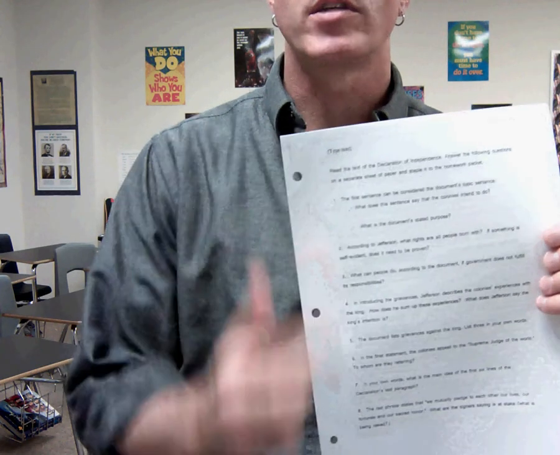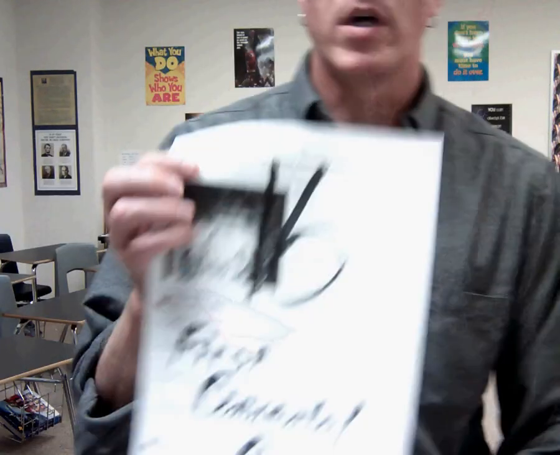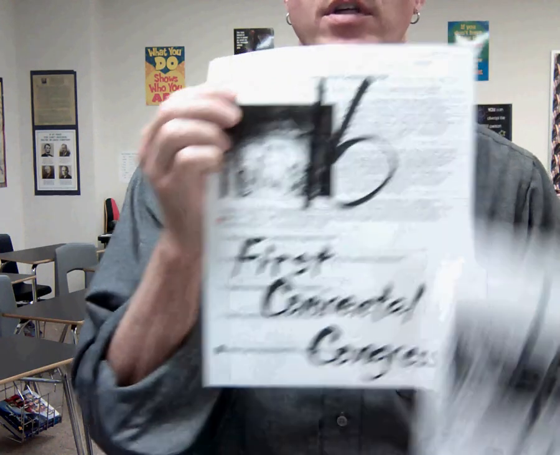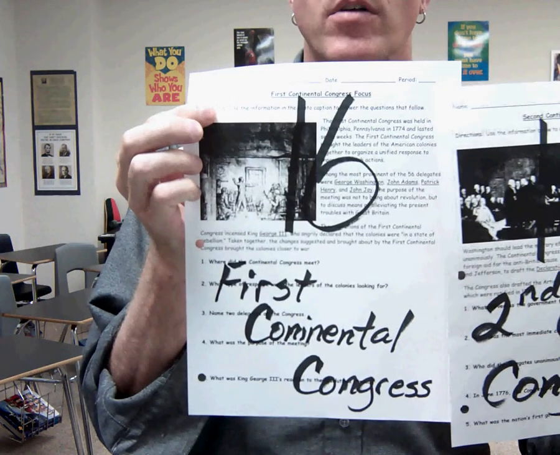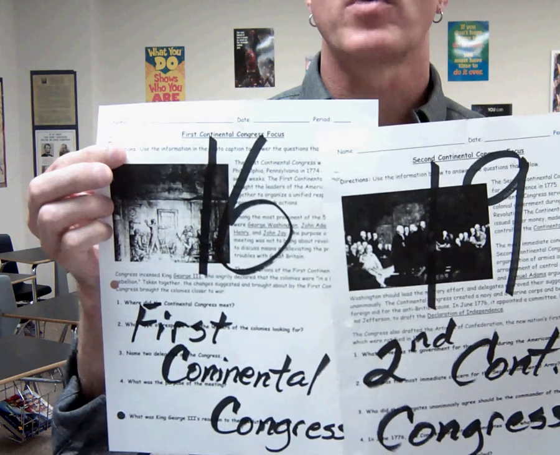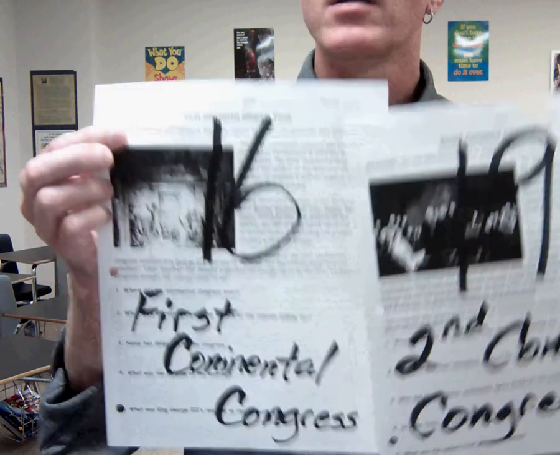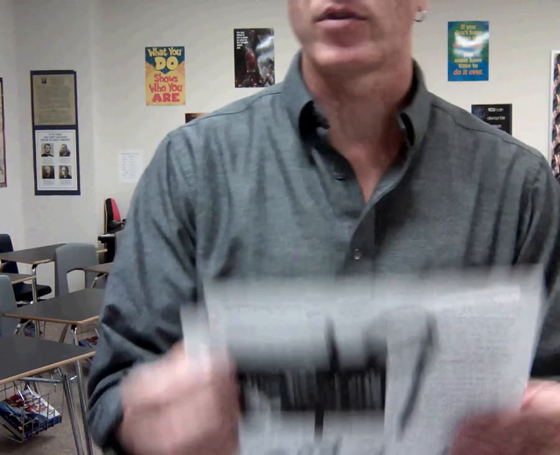So all 10 questions, okay, from this packet. And it's so fresh and new, we don't even have a number on it. Now, so that you can focus your studies, there's only one question over the First and Second Continental Congress. That's it. So there's one question and it's bonus on these two. If you're going to spend your time on something, it's good to go over this, but this is a bonus question on First and Second Continental Congress.